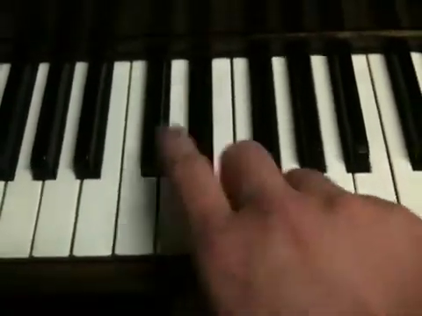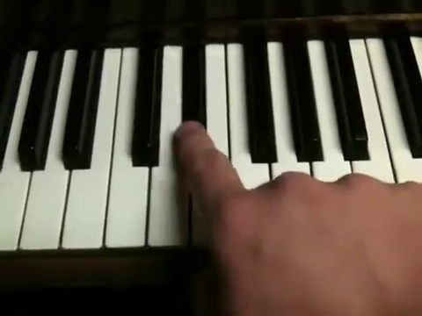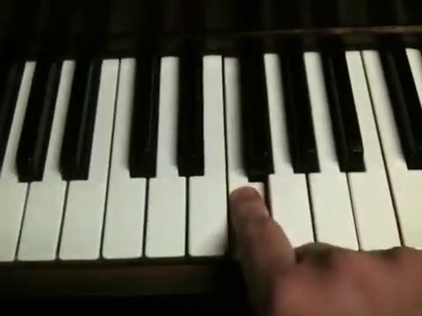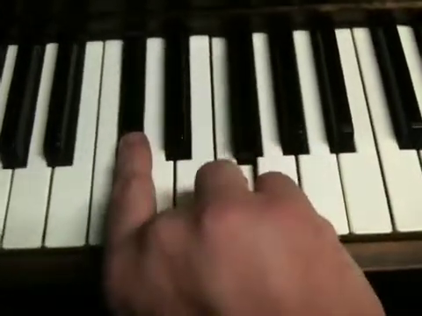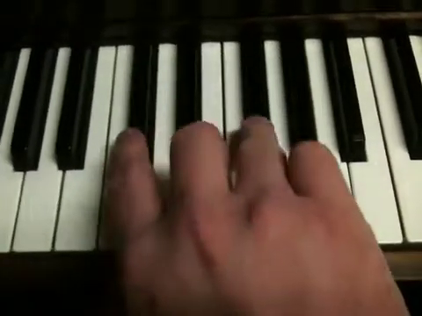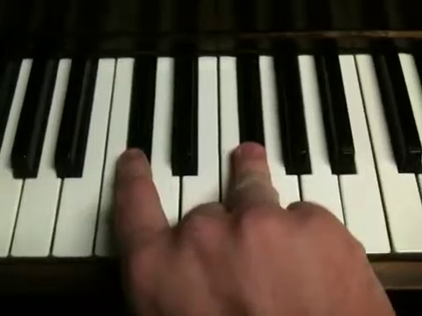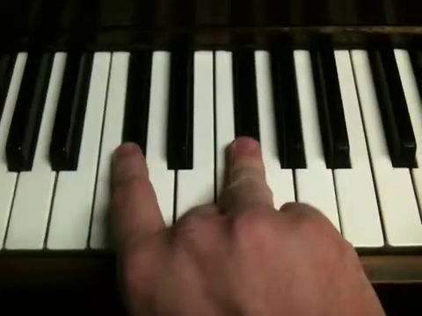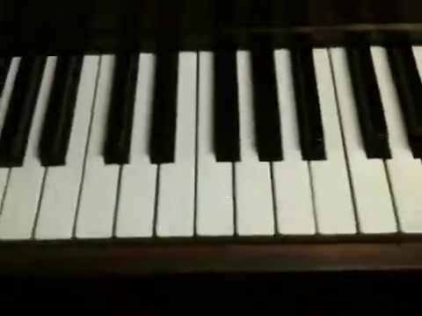If you put 2 whole steps together, that's a major third. 2 whole steps and a half step, that's a perfect fourth. And so on, so you can figure out the rest on your own.